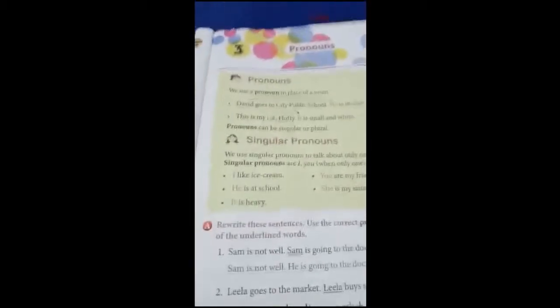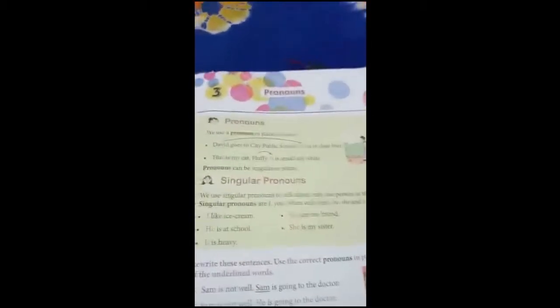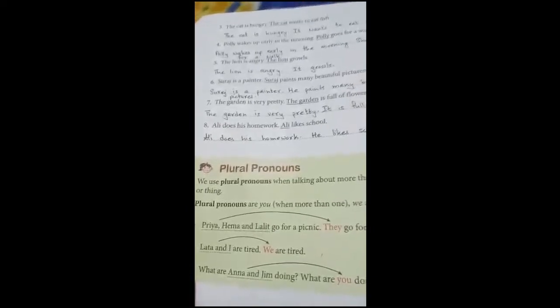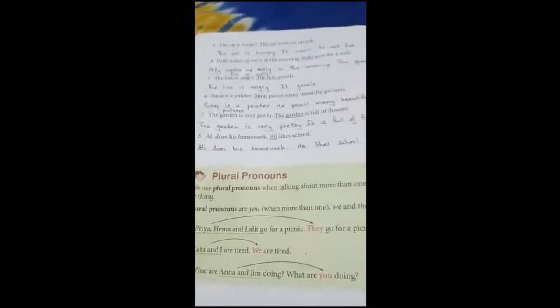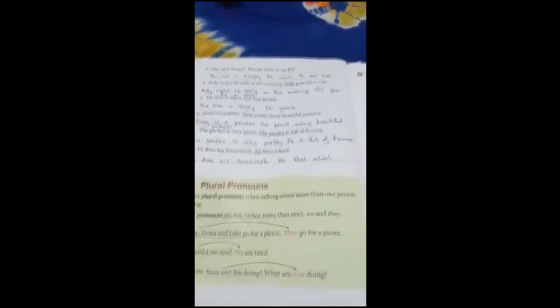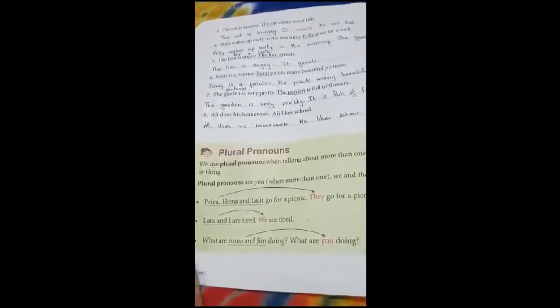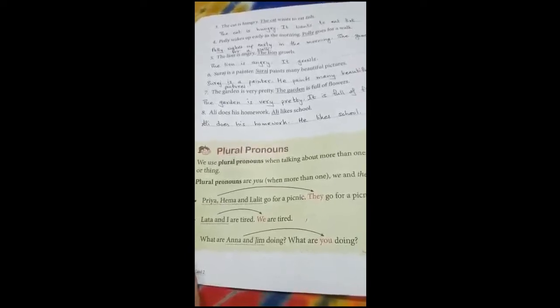Then let's go to plural pronouns. We use plural pronouns when talking about more than one person or thing. Plural pronouns are you.